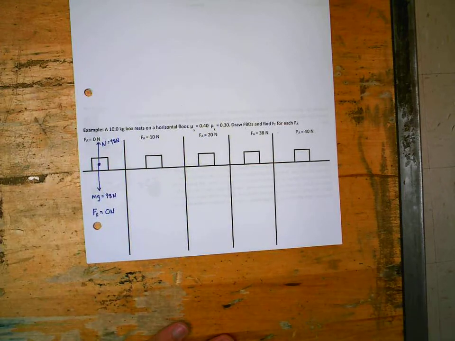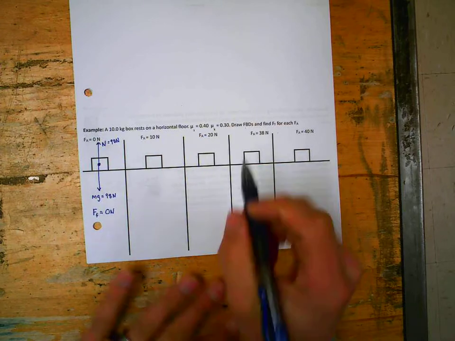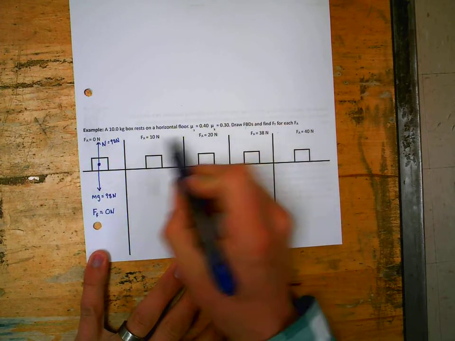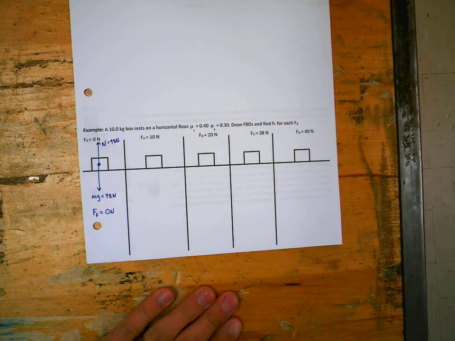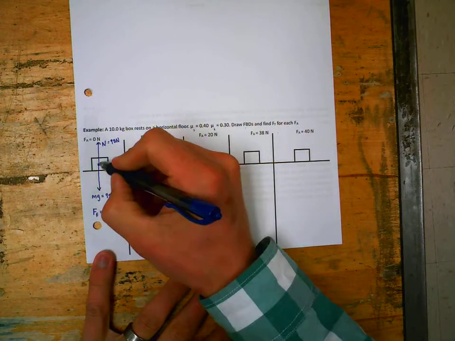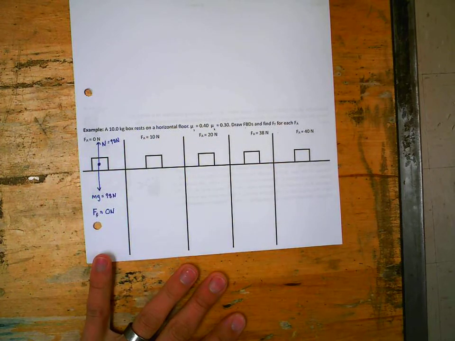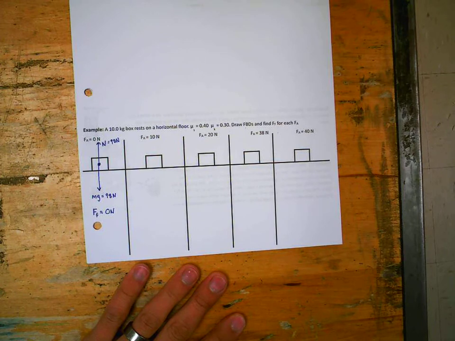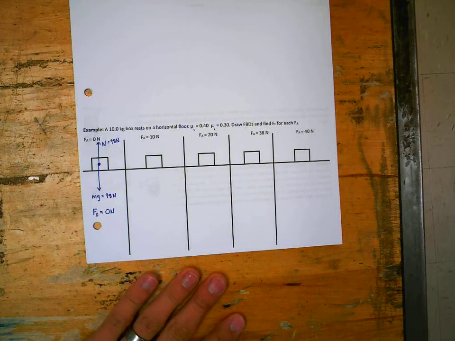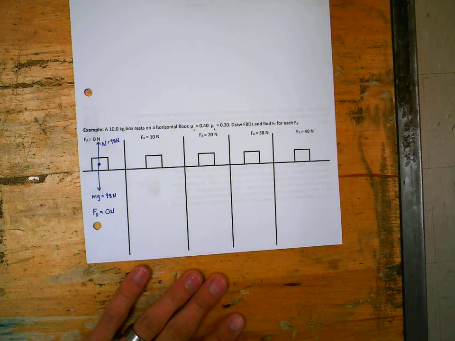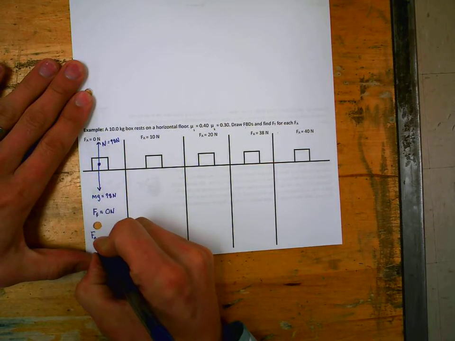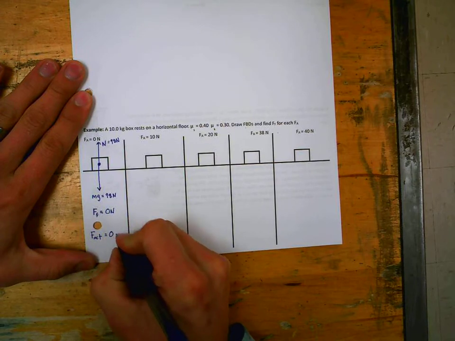Now notice this, if we use the fun equation, it would lead us astray. Okay, if we do mu static times normal force, it'll give us a value for the force of friction. But if we did that and we added it to our free body diagram, then it would mean the box is just going to start sliding. Okay? Alright, so remember, static friction is a lazy force. It will only act if it has something to act against. Okay, force of friction, 0. Alright, also, let's add this in here. F net is 0 newtons.